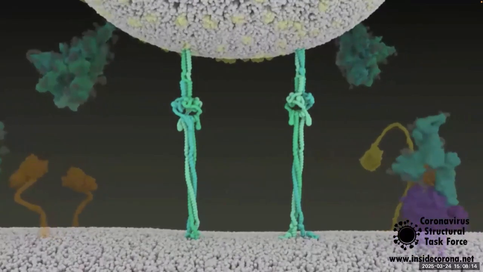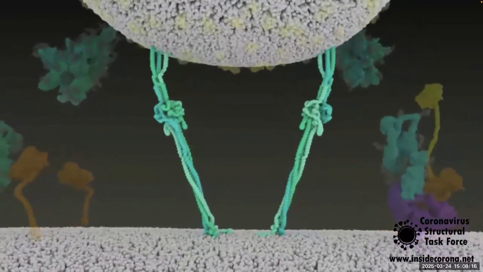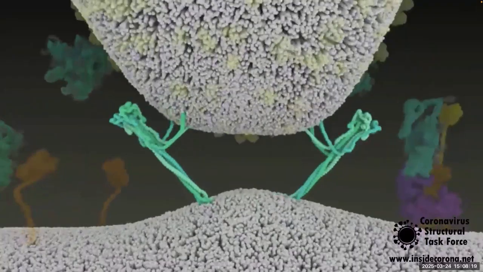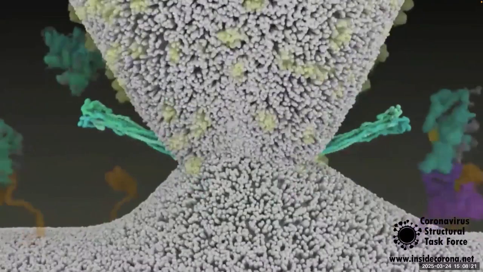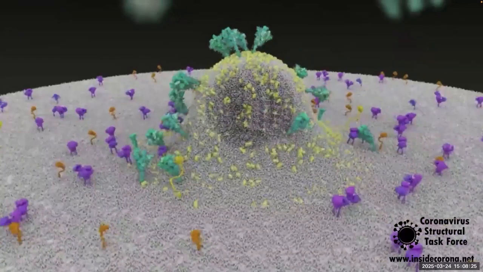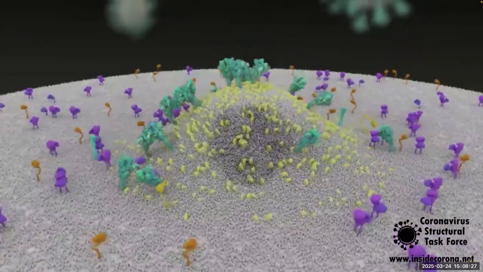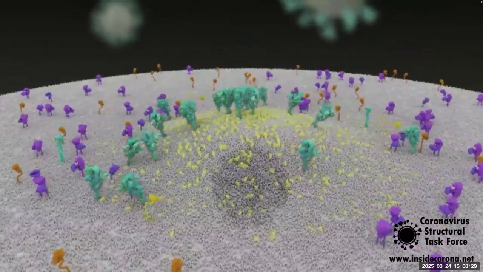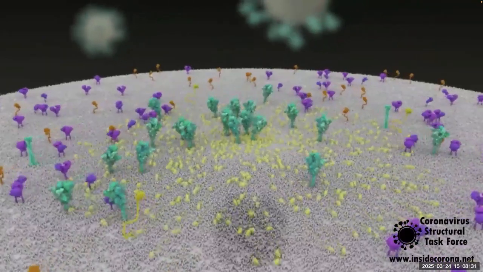Once inserted, the spike protein folds back on itself, pulling the membranes of the cell and virus together so they can fuse. After fusion, viral RNA is deposited into the host cell, where it hijacks the cell's machinery to produce more virus particles.